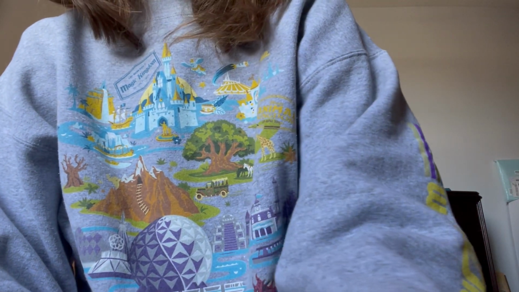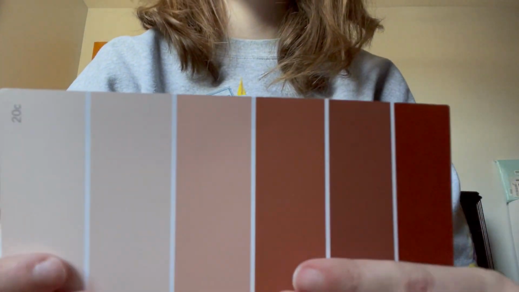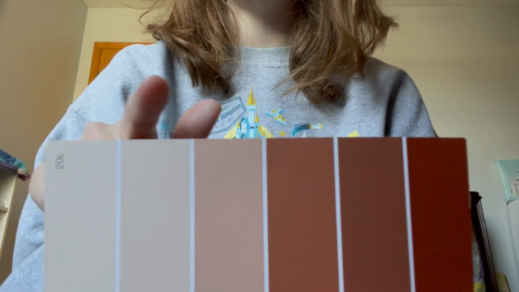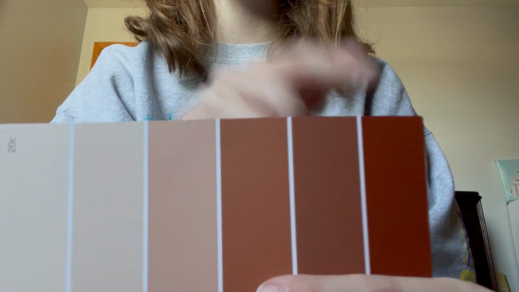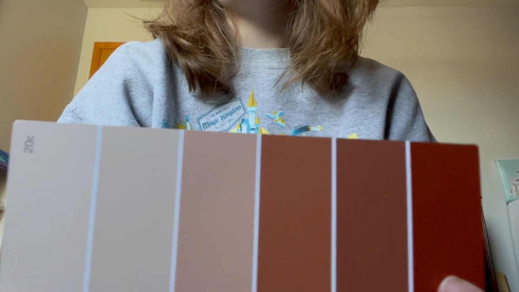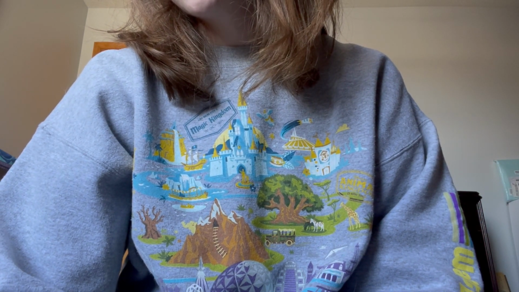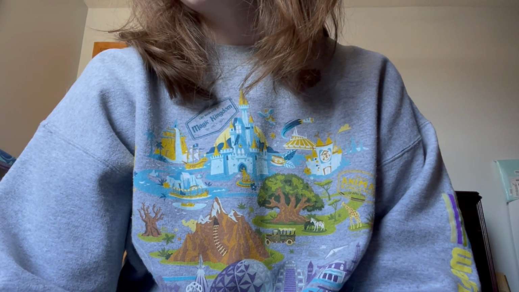Okay, let's look at these orangish rust colors. Here we have color 1, 2, 3, 4, 5, 6. Okay. Which one of these do you think is the color Warm Up?